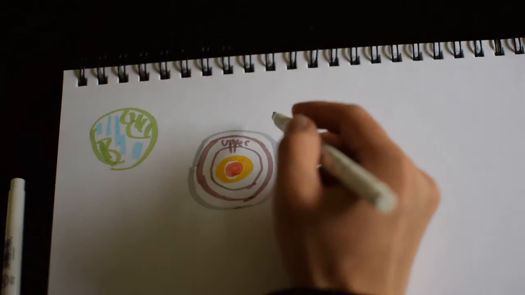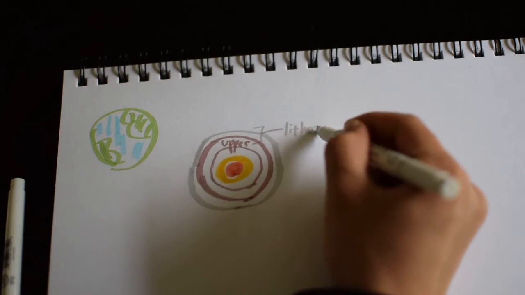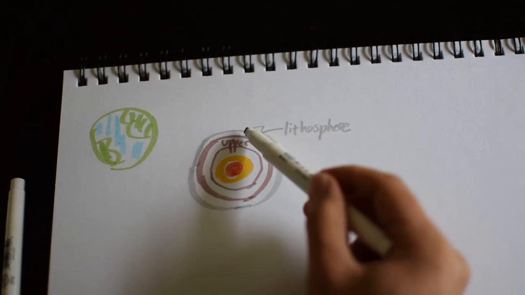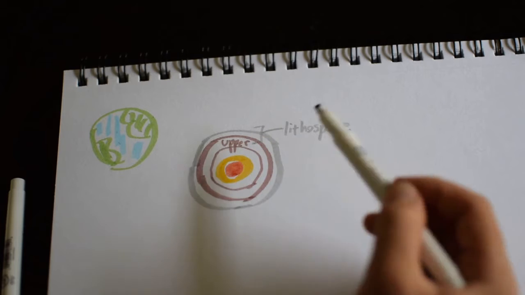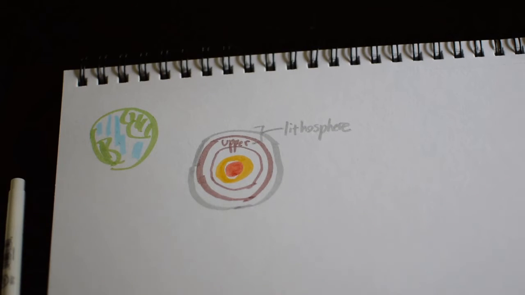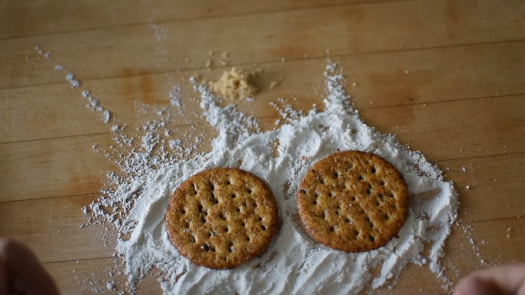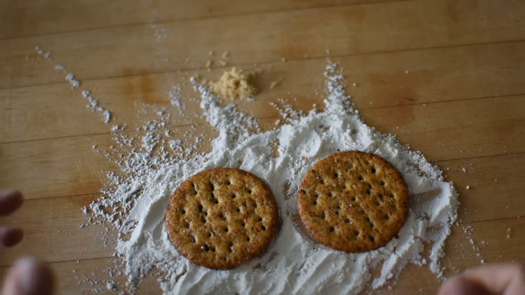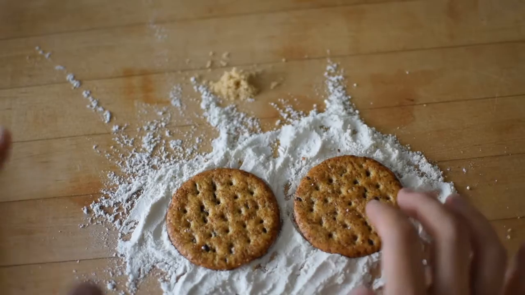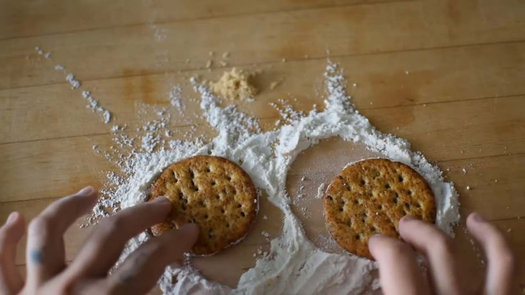Today we're going to talk about the lithosphere, which contains the crust and the uppermost layer of the upper mantle. Alright, so why are we talking about lithosphere? Because of the tectonic plates. So imagine these are the tectonic plates. These ever-shifting plates cause mountains and trenches to form.